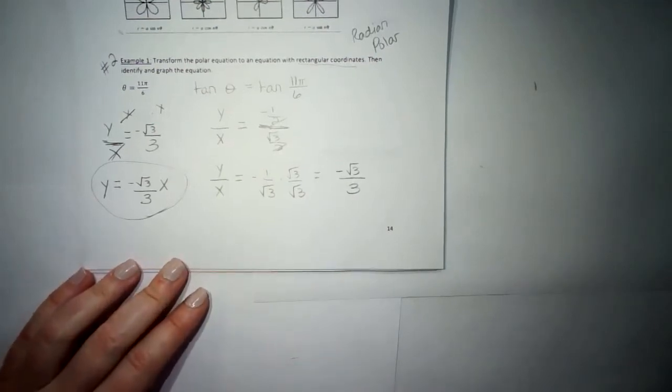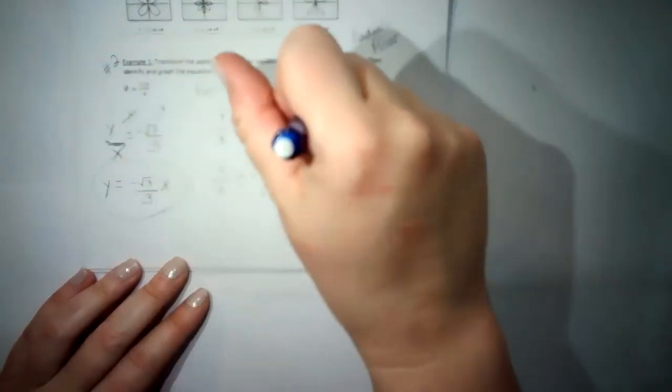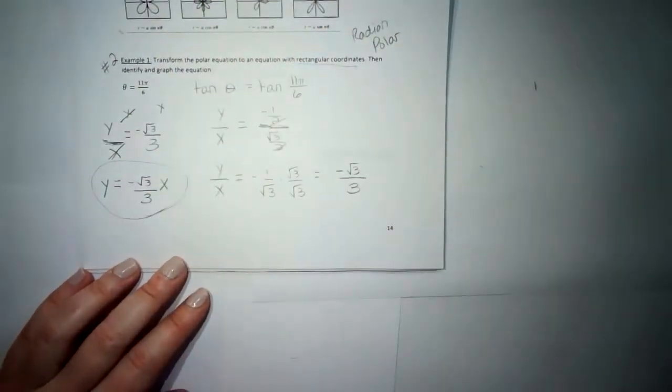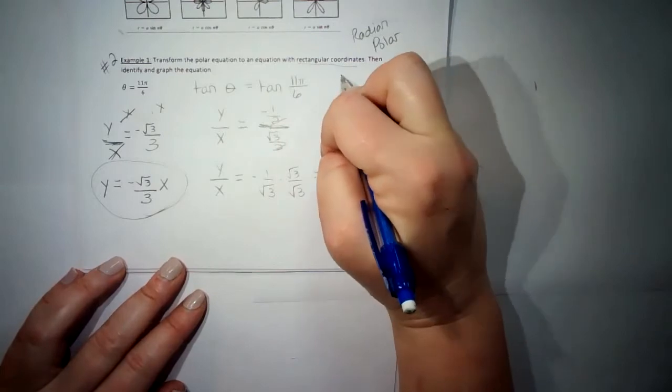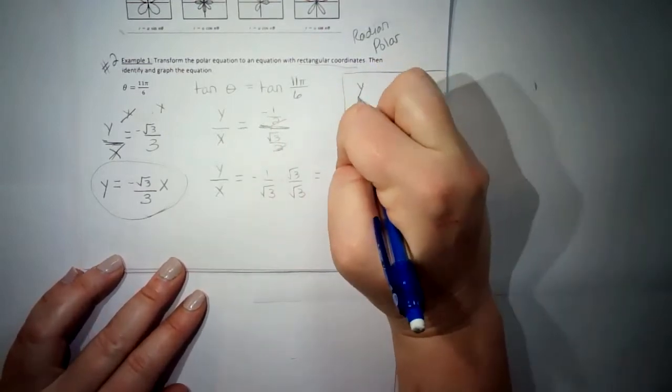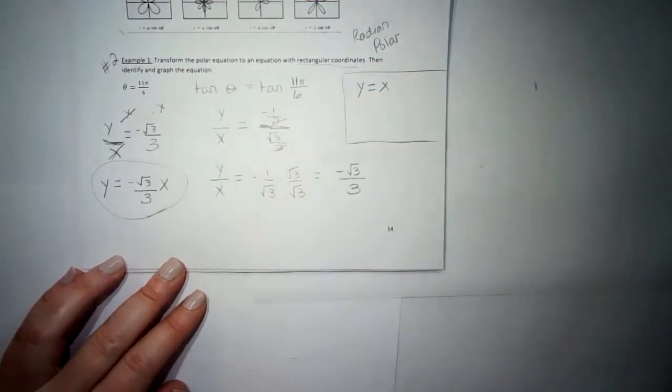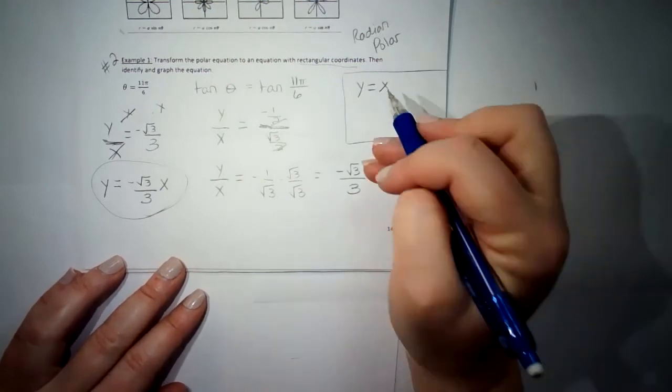We took the tangent of both sides. We used the formula on the left, the unit circle on the right. We cleaned it up. All right, now you're also going to have to identify a graph. So this is definitely a line. This is just a side note: that's kind of a rock star line when it comes to algebra.